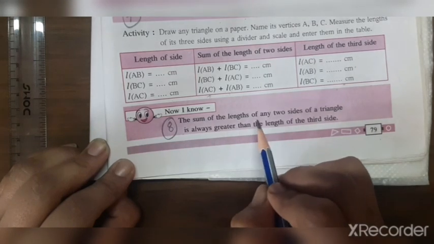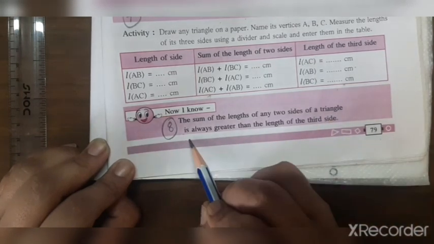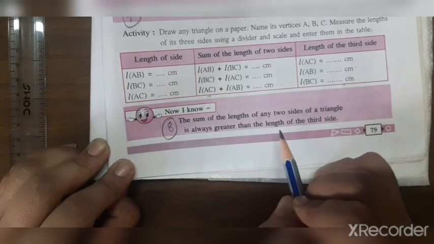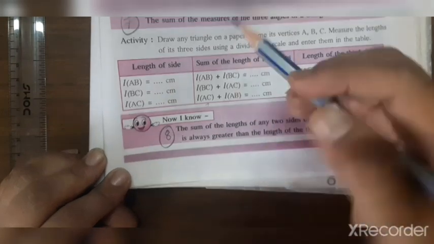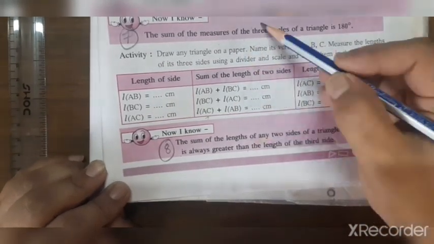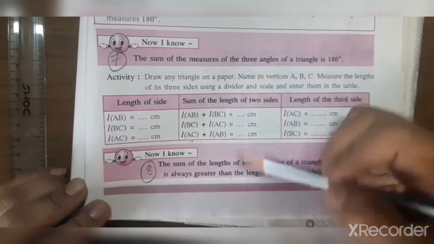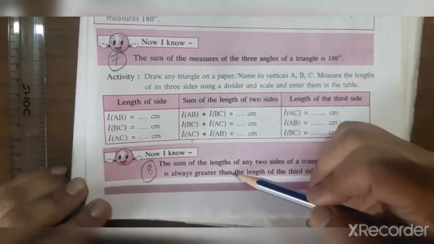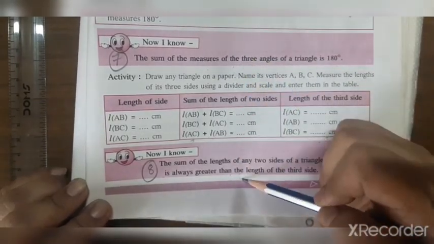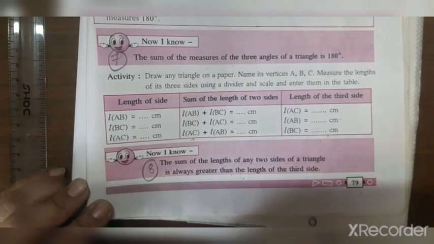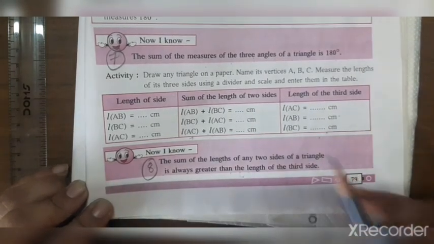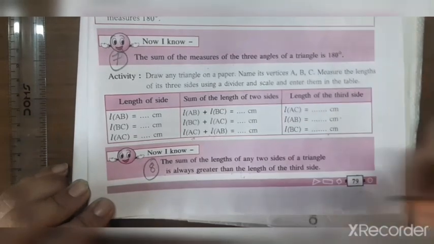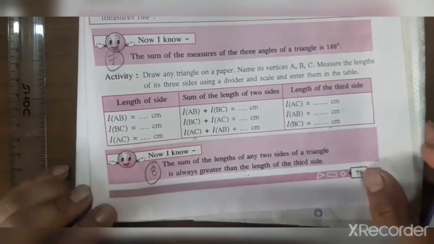The sum of the lengths of any two sides of a triangle is always greater than the length of the third side. So the seventh and the eighth statements are the two properties we have studied of the triangle, which are very important. All together, on page numbers 78 and 79, you are going to write 8 statements and learn them by heart.